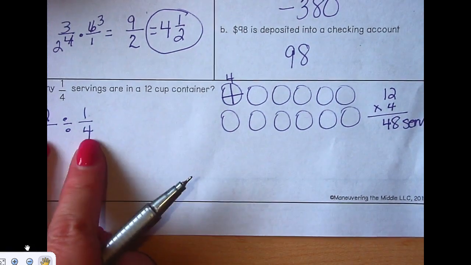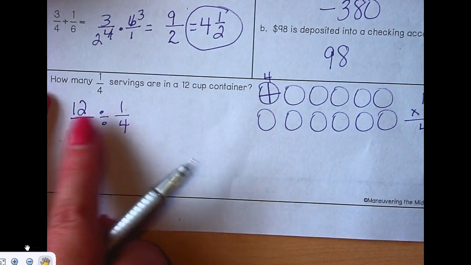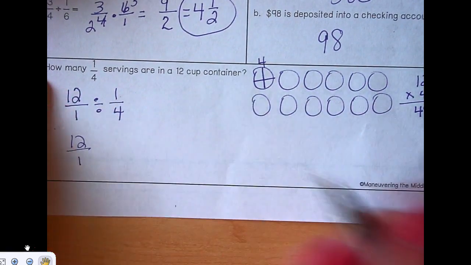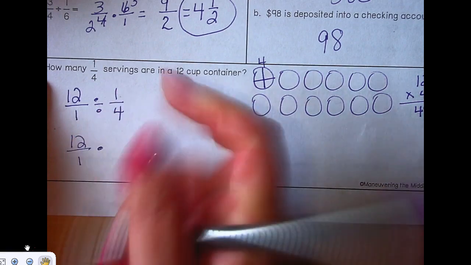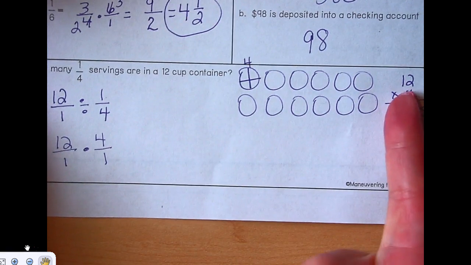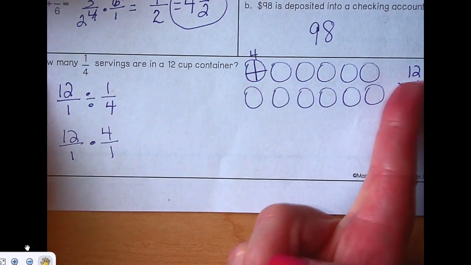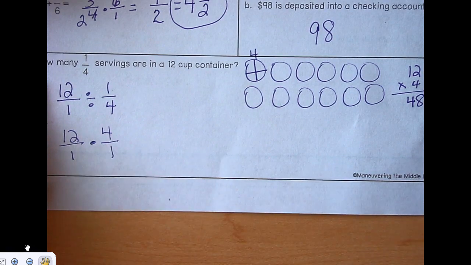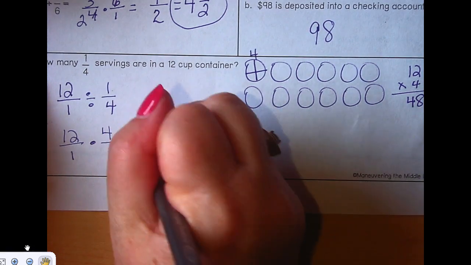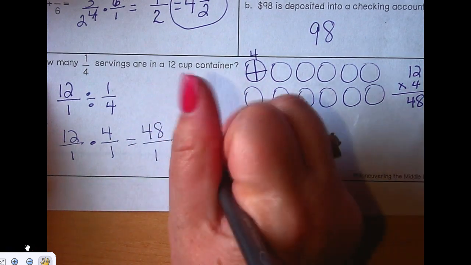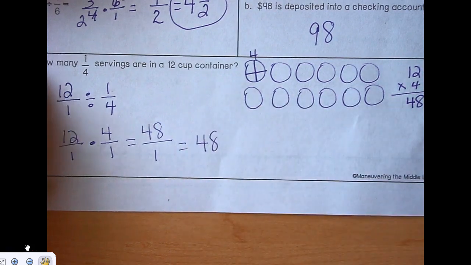Or we could also divide. But to divide, we keep, change, and flip. Keep, change to multiplication, and use the reciprocal, and flip. Oh, isn't that what we just did there? 12 times 4, and now we're doing 12 times 4. That's the magic of math. 12 times 4 is 48. 1 times 1 is 1. And 48 over 1 is 48.